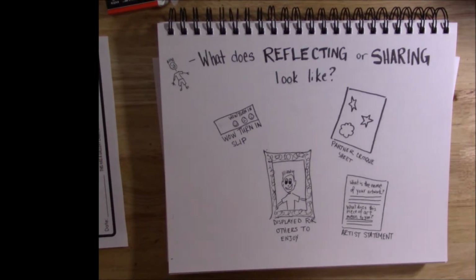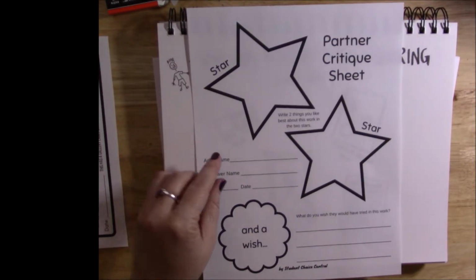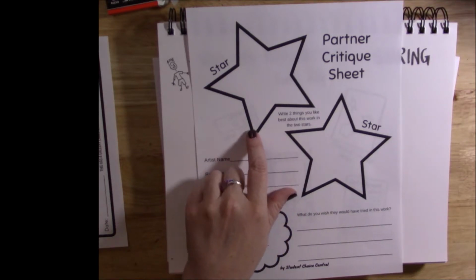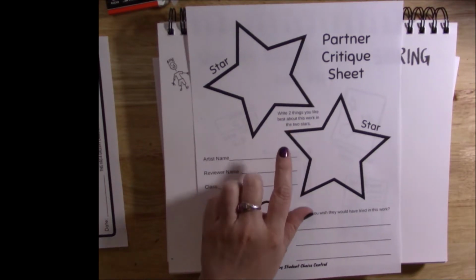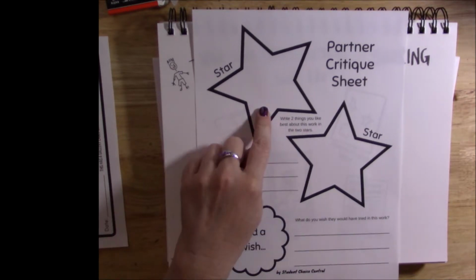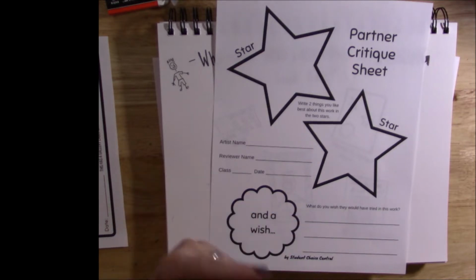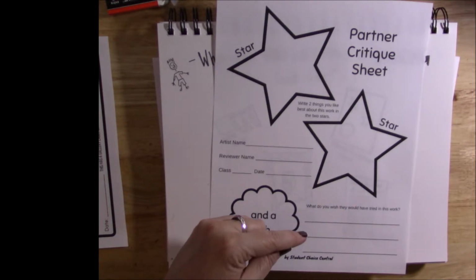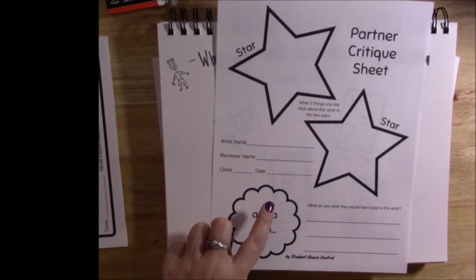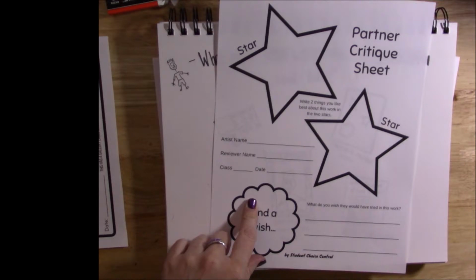Another way is a partner critique sheet. This you can get with a buddy, and for these, your buddy will write 2 things that they like best about your artwork. So 2 stars and a wish. So if you're doing this with a partner, you'll take their artwork and you'll write 2 things that you really like about their artwork and 1 thing that you wish they would have tried, or an idea that you think they might want to try.